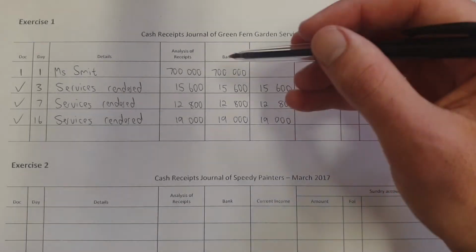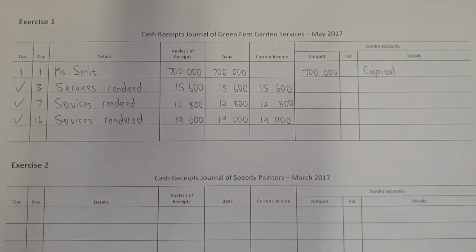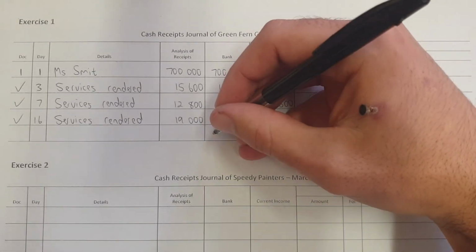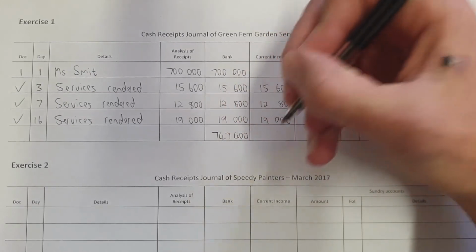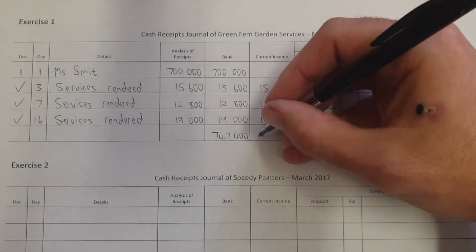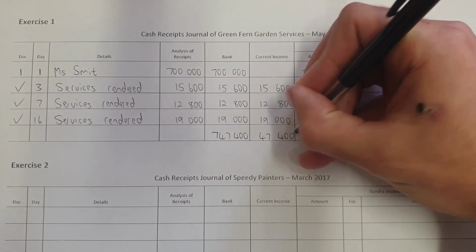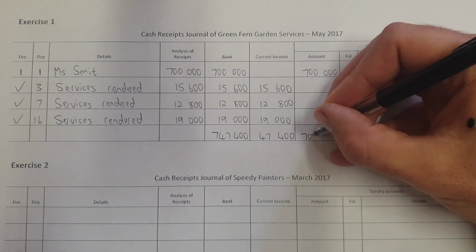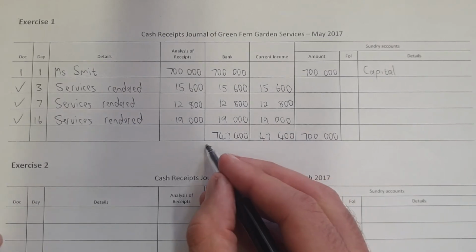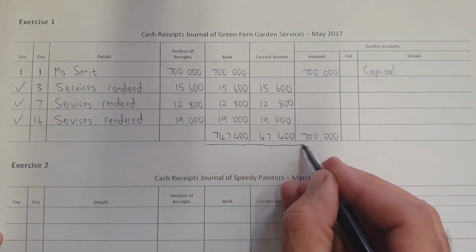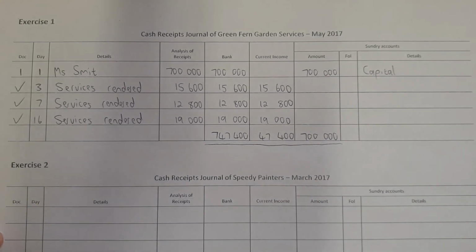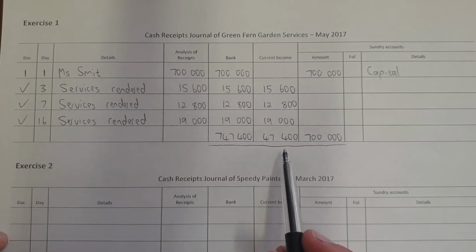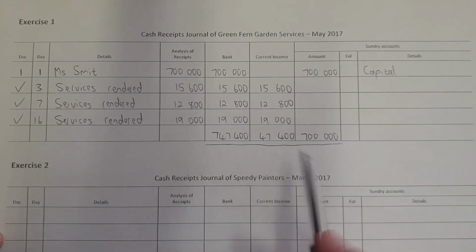Let's close off the journal. How do we do that? We just add up the bank column. You don't have to do the analysis of receipts because it will be the same as bank. That gives us an amount of 747,400. The current income column will give us 47,400, and the sundry accounts will be a total of 700,000. Just add your lines here. Sorry, I don't have a ruler with me now, so it's going to be a bit untidy, but those two lines have to be drawn. Then you will see that bank equals the current income column plus the sundry accounts column, and that will always be like that in the cash receipts journal.